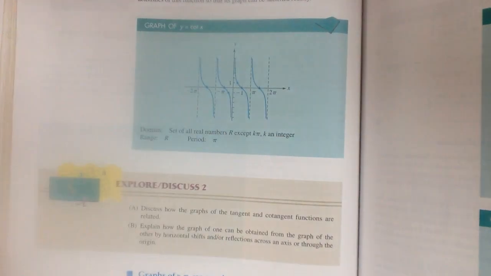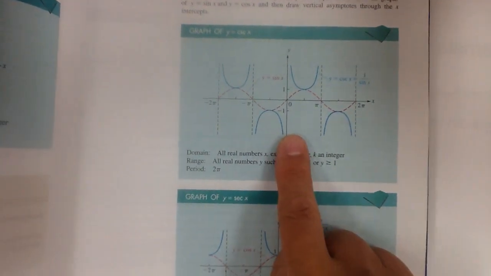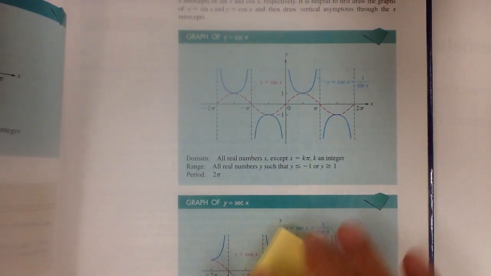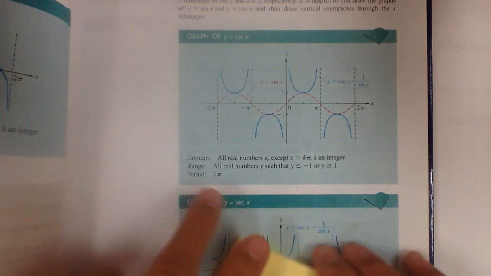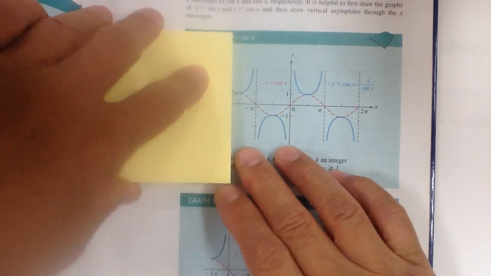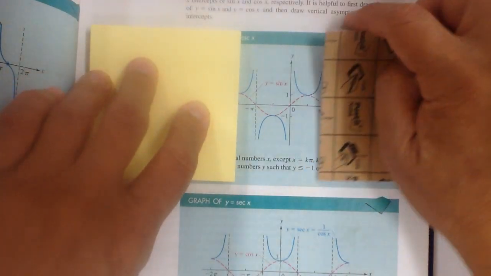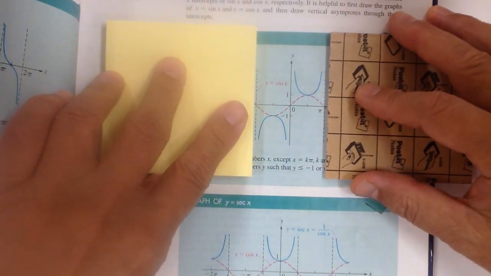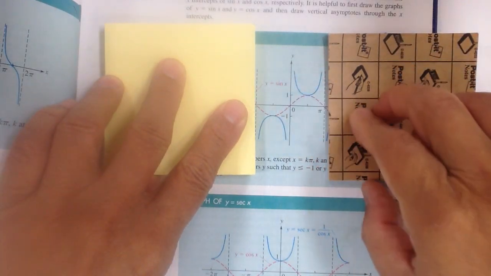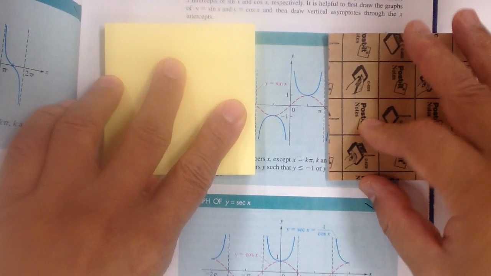Okay, for number 19, cosecant. Here's a graph for cosecant, and you're going from negative pi to positive pi. So this part here, that's your answer for number 19.